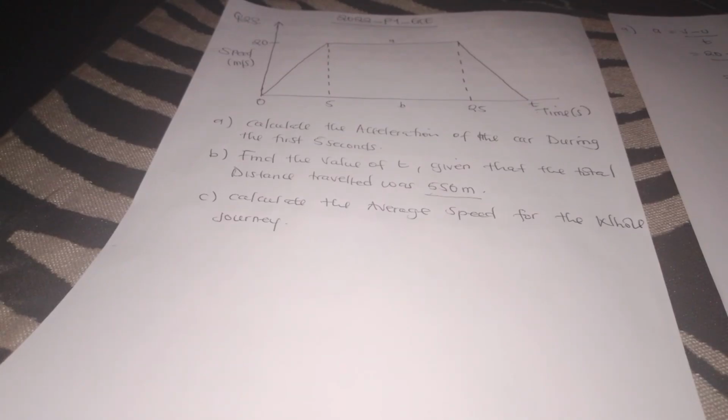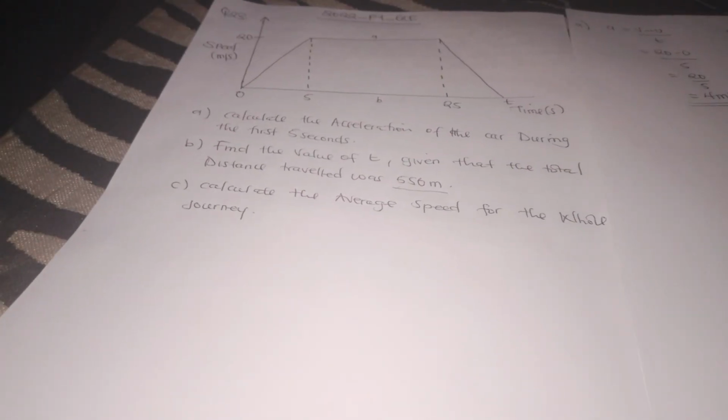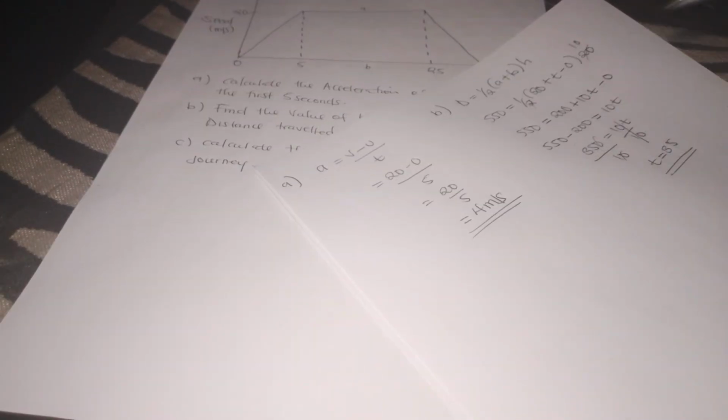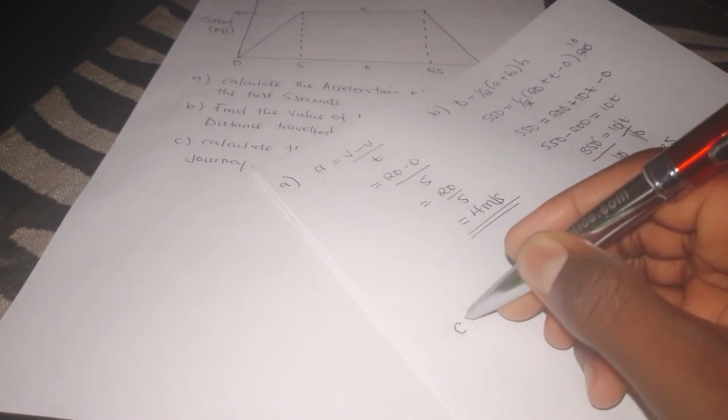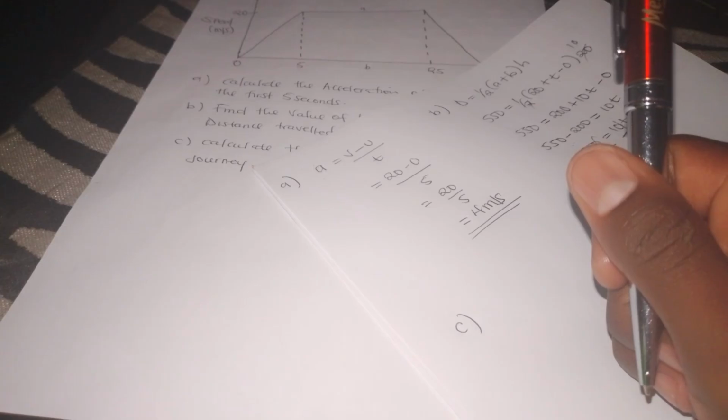Let's go to the next question. The next question is saying, calculate the average speed for the whole journey. Yeah, so calculate the average speed now for the whole journey. So we say C. What's the formula for the average speed?